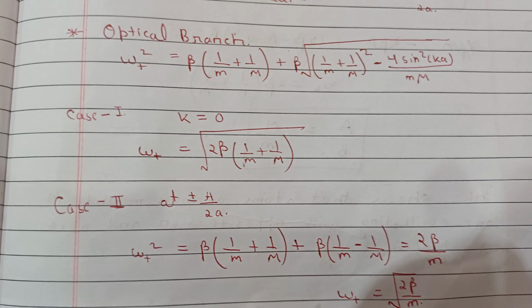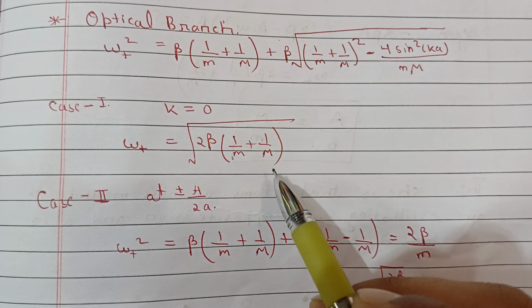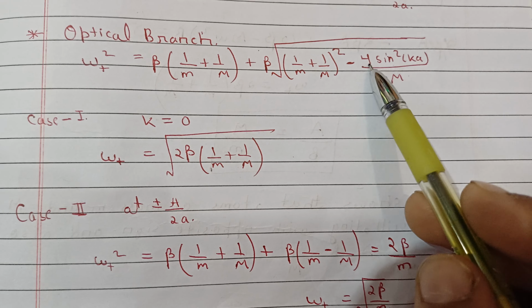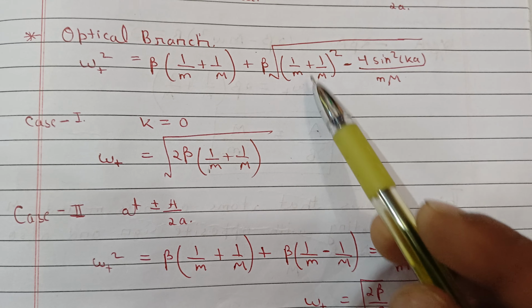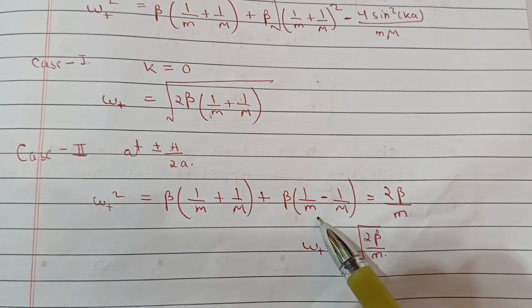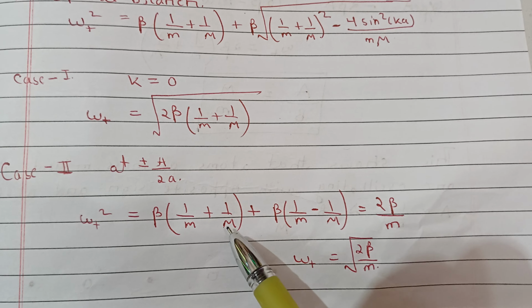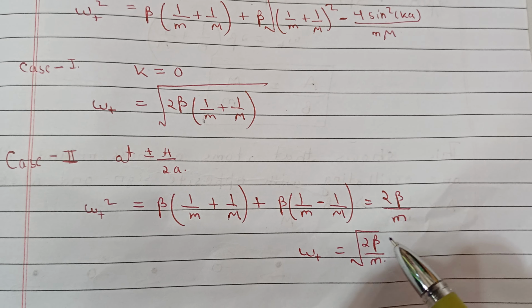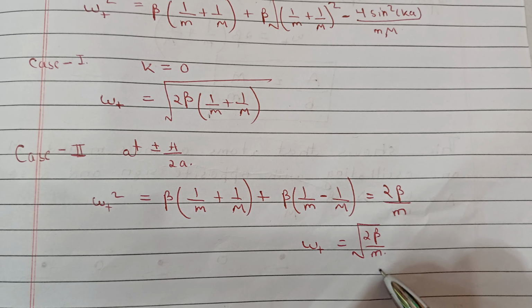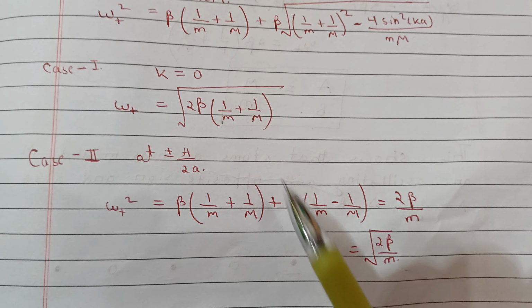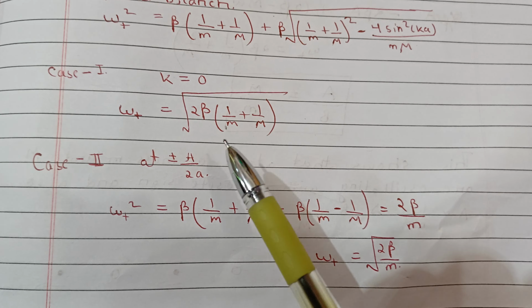Okay, so at k equal to 0 we get this frequency. At k equal to pi by 2a we get here 4 by Mm, and it will give us 1 by m minus 1 by M whole square. Then this will cancel out the term capital M, and we will get this small term 2 beta by m. And you will see that this frequency is less than this frequency.